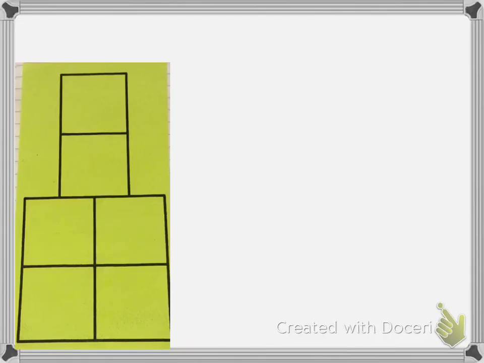Hey guys, today we're going to talk about what if I have a problem to solve and there's more than one operation to do. So we're going to talk about our old friend, Lesson 6-2, Order of Operations.